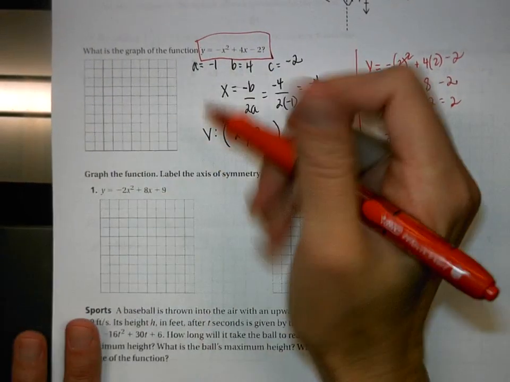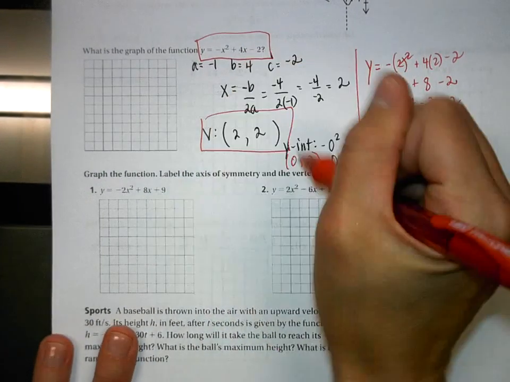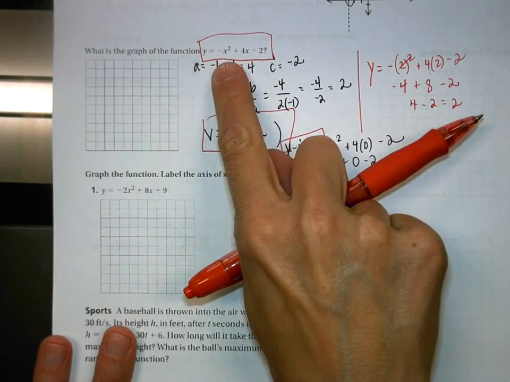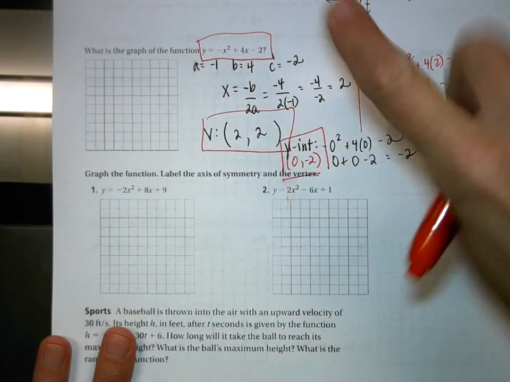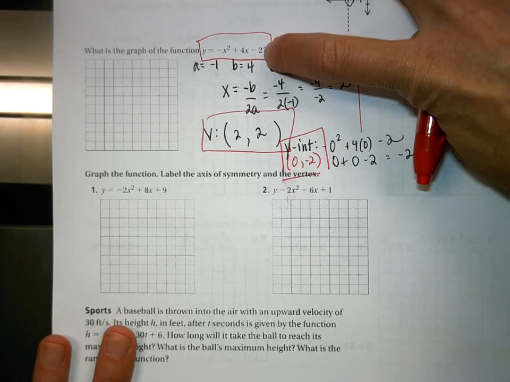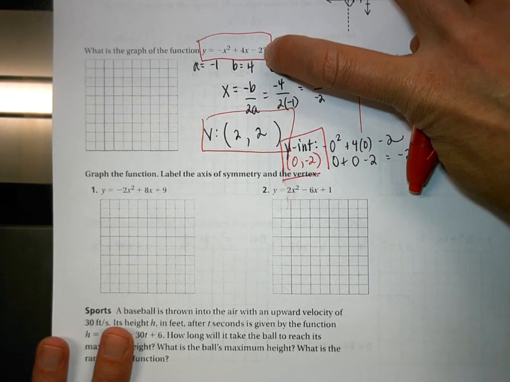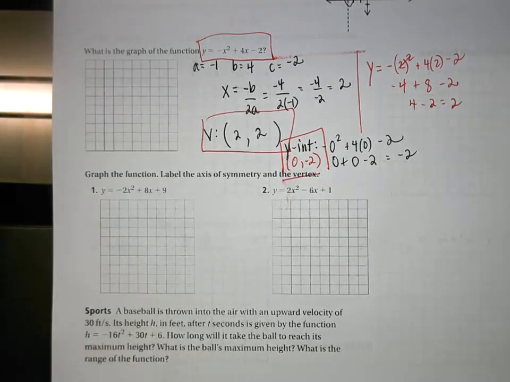So I have 2 points here now I can plot. And the y-intercept, whenever you plug in 0 for x's, these all go away. So when it's in standard form, your y-intercept's always the number that doesn't have a letter with it. Okay, so we're going to have to make our coordinate plane. And so we're going to draw 2 lines there.